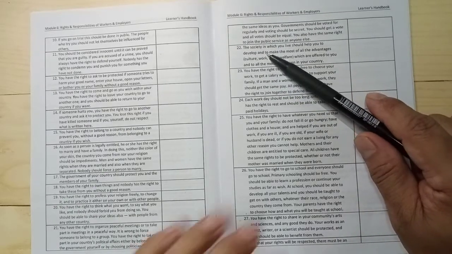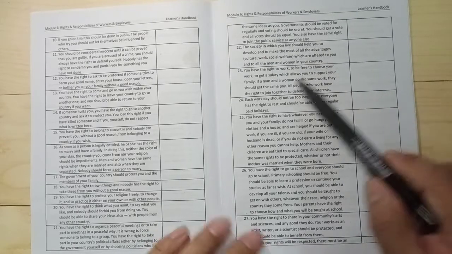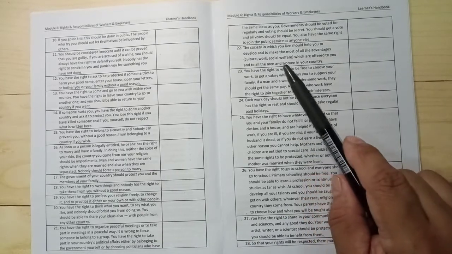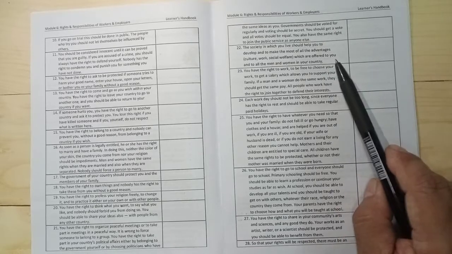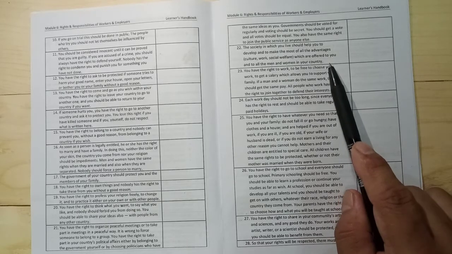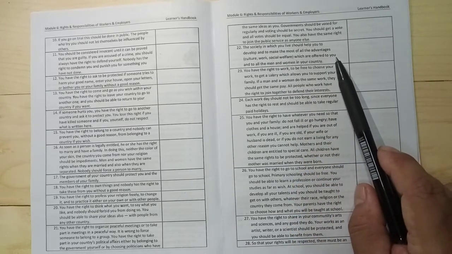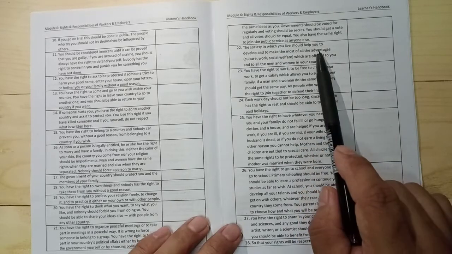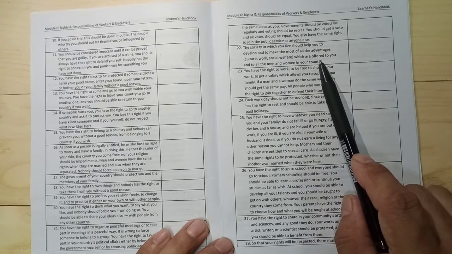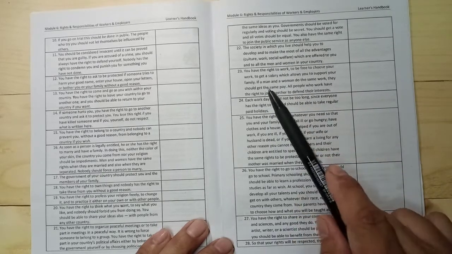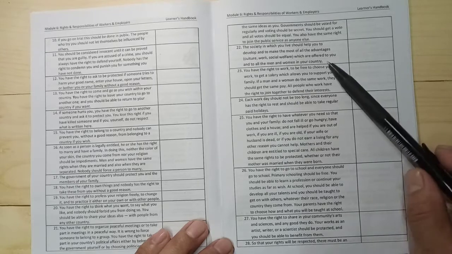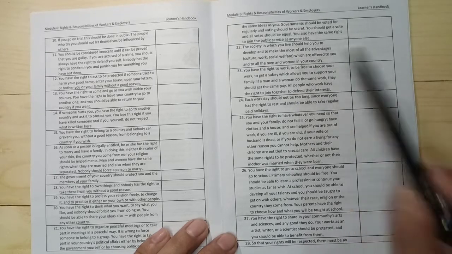Number 22. The society in which you live should help you to develop and make the most of all the advantages, culture, work, social welfare, which are offered to you and to all men and women in your country. So, ang society o ang ating komunidad, kung saan tayo nakatira, ay dapat tulungan tayo na ma-develop natin at matutunan natin ang kultura, ang trabaho, social welfare. So, na ino-offer o binibigay na sa ating lahat, para sa ating lahat.